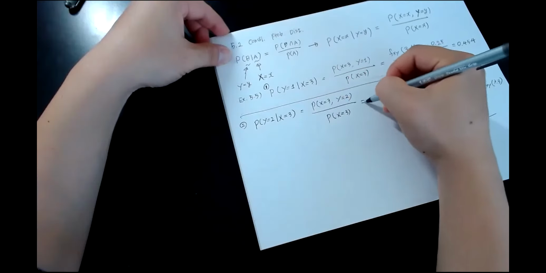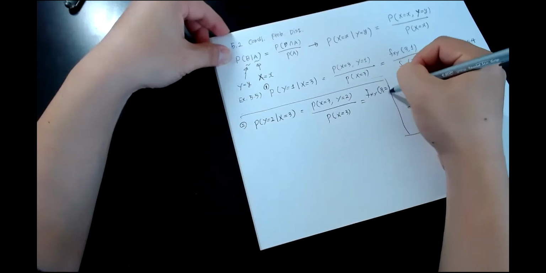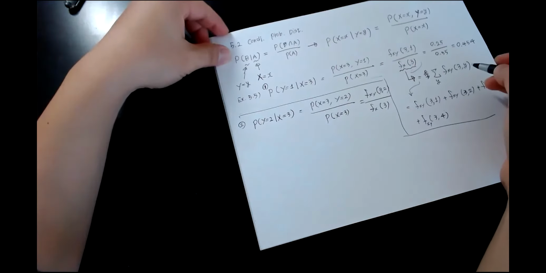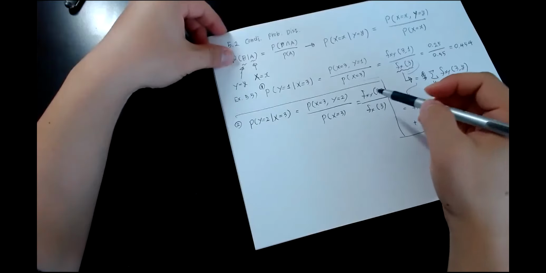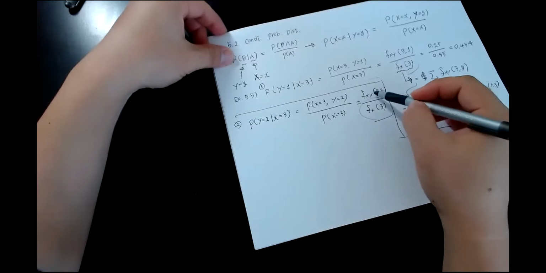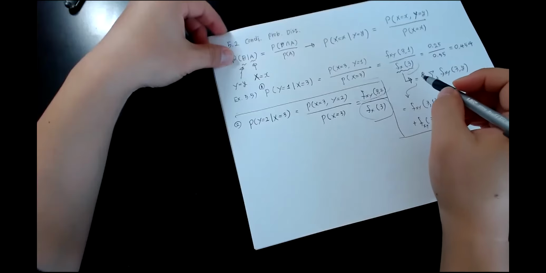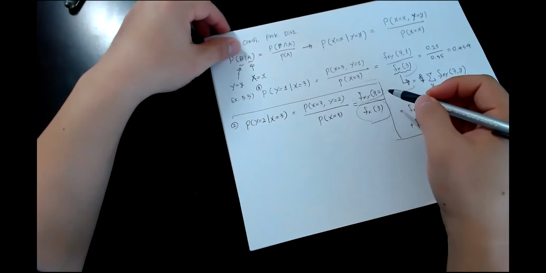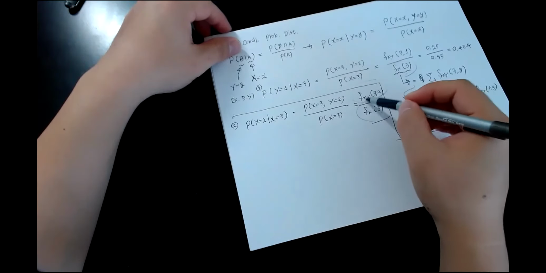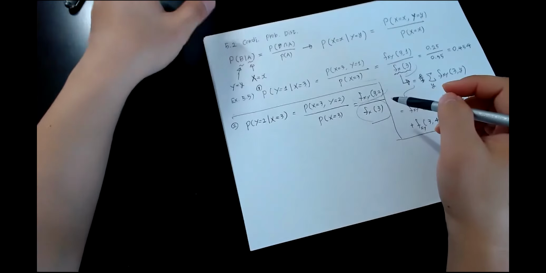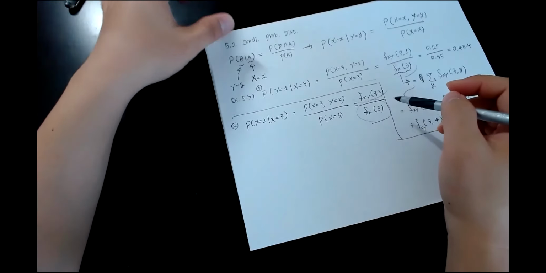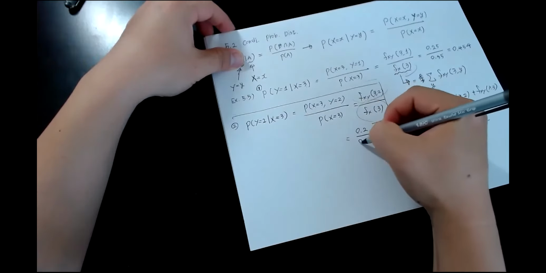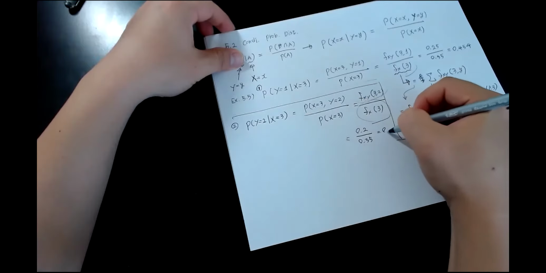That is f_XY(3, 2) over f_X(3). This is the marginal probability of X, and this is the joint probability distribution, or joint PMF, at X is 3 and Y equals 2. We can find both by looking at the table in example 5.1. So the answer is 0.2 over 0.55, which is 0.364.